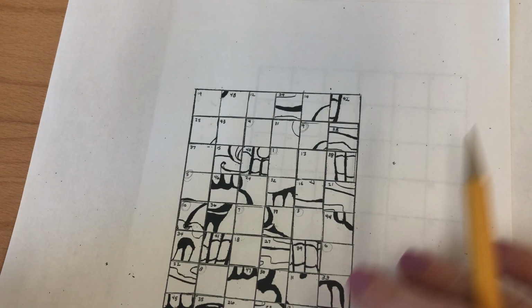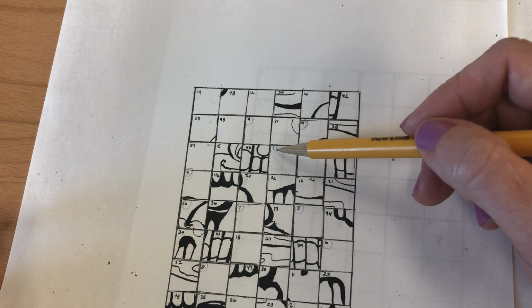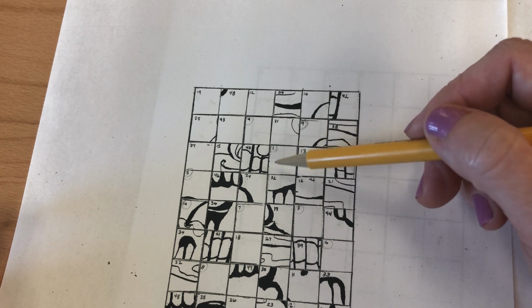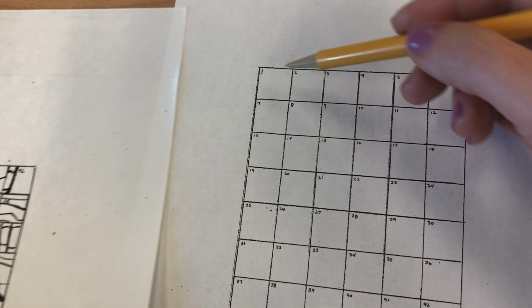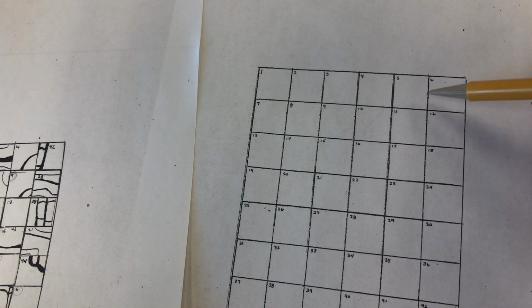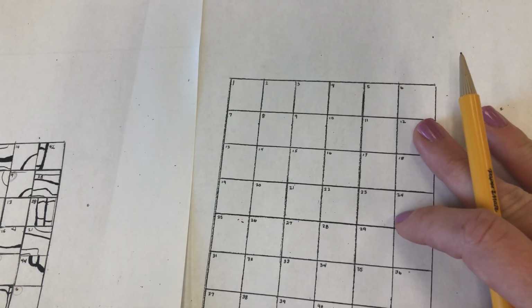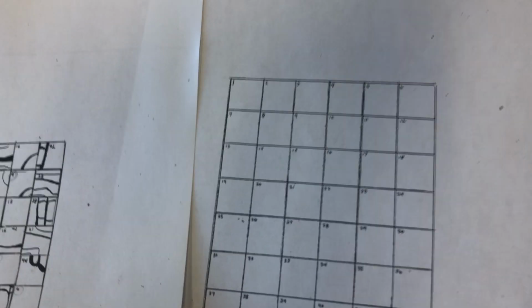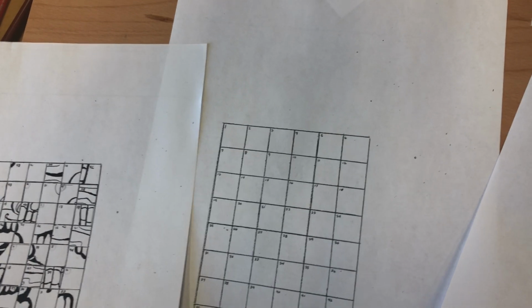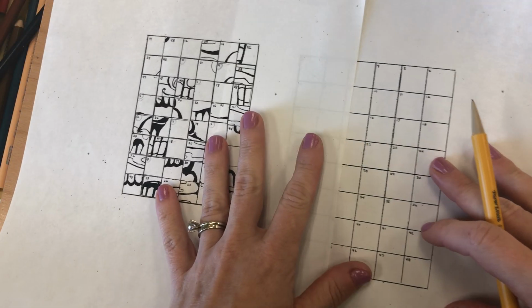So we'll get through, and I've looked at this beforehand. 1 through, I think, 4, there's nothing there, so all of this would be blank. Now on 5, there is a little something there, so I'm going to show you what you're going to do. I'm going to pull this up here so you can see both things.